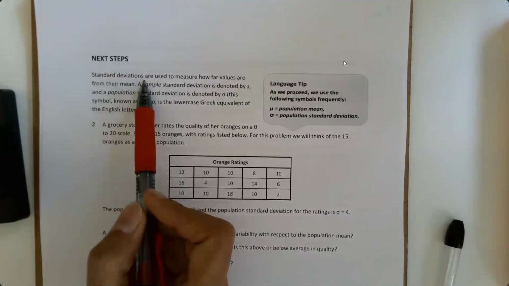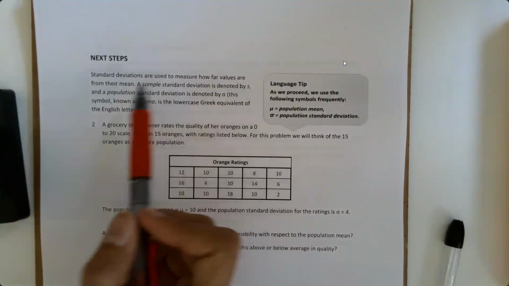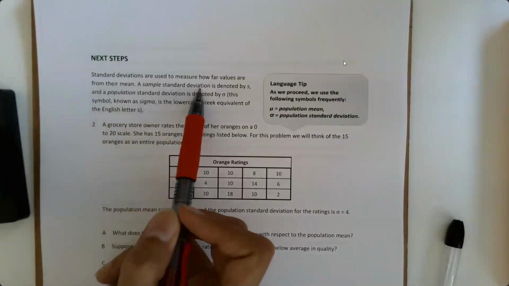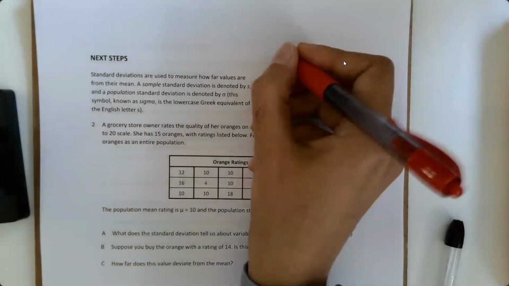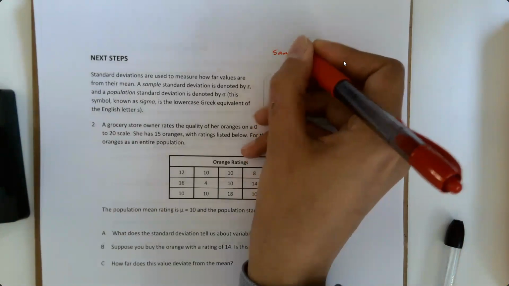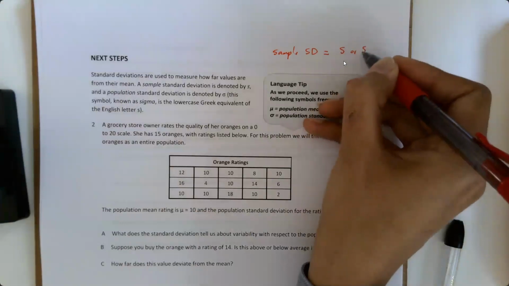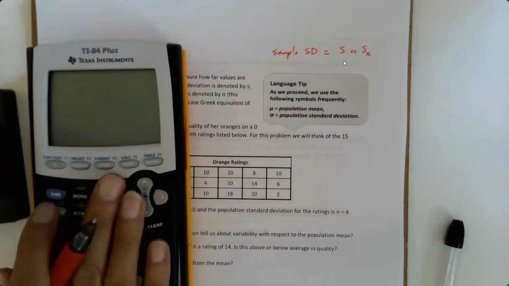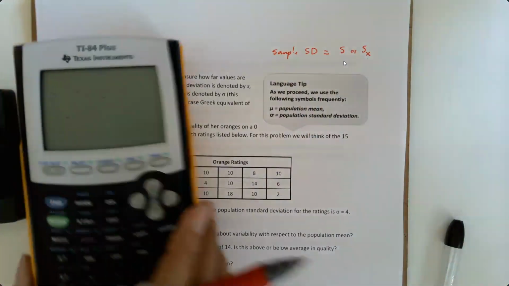Standard deviations are used to measure how far values are from their mean. A sample standard deviation is denoted by S. Sometimes they use S sub X. So for sample standard deviation, you might see S or S sub X, especially when you're using your calculator. Calculator uses S sub X to represent sample standard deviation.